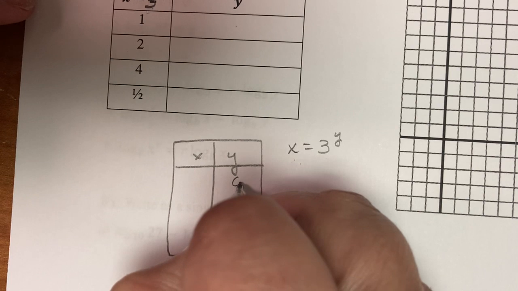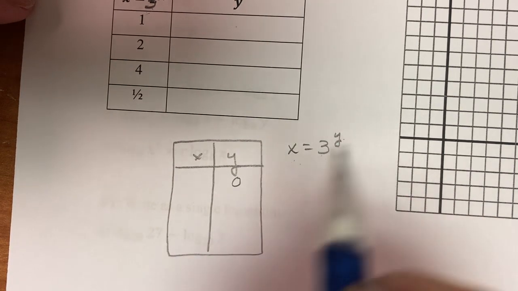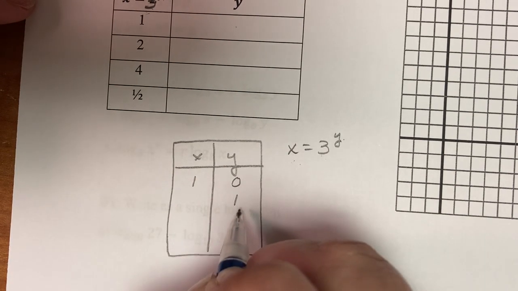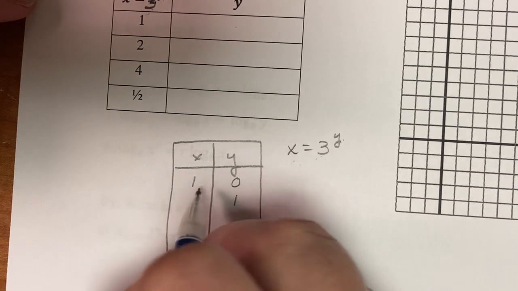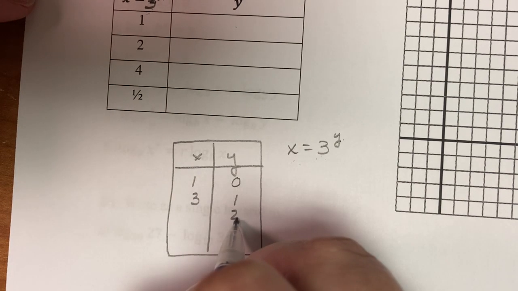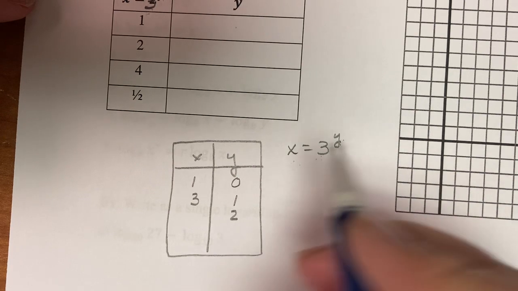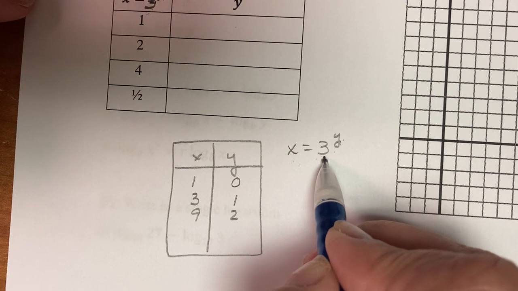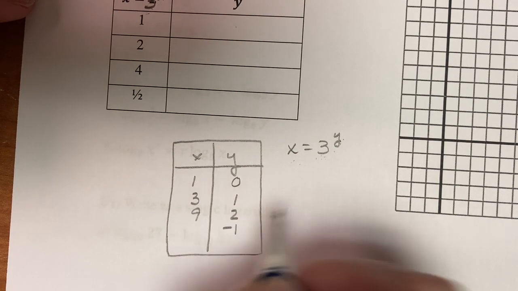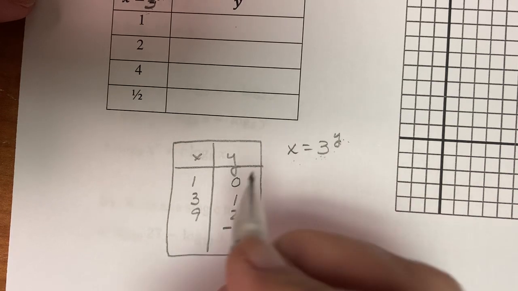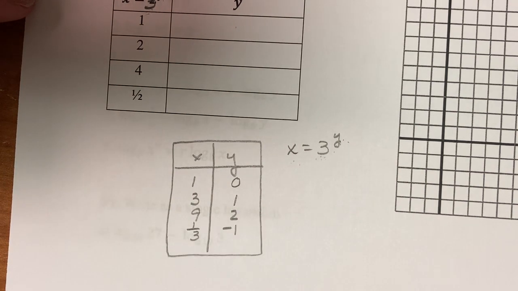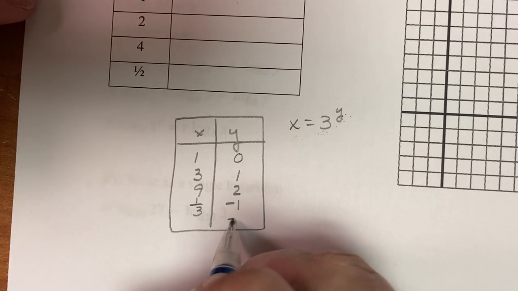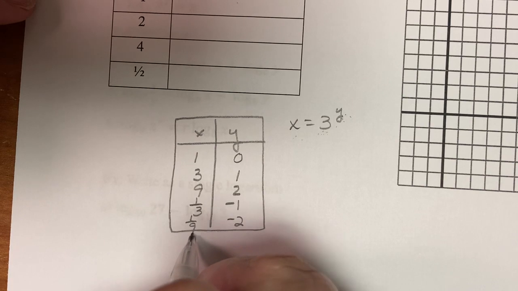So for example, we could plug 0 in for y. What's 3 to the 0 power? That's 1. We could plug 1 in for y. Now notice my values, I'm putting them in the y column. 3 to the first is 3. Let's plug 2 in. Well, 3 squared is 9. Now if I plug 3 in, that's getting awfully big. That's 27. So we're going to go negative. Make sure you're plugging in negative values. What's 3 to the negative 1? That's 1/3. And how about 3 to the negative 2? If I plug in negative 2, that's going to be 1/9.